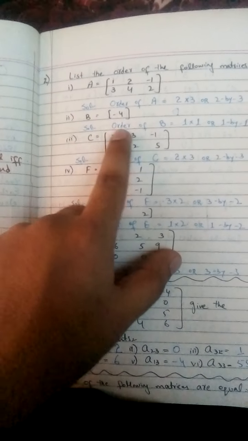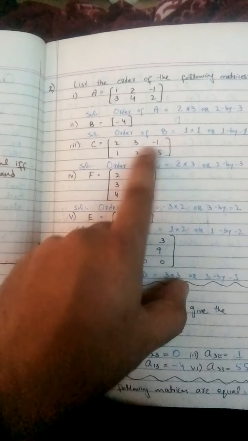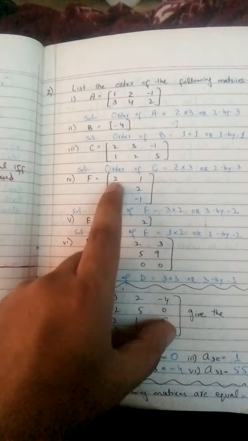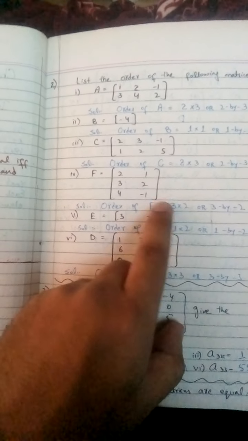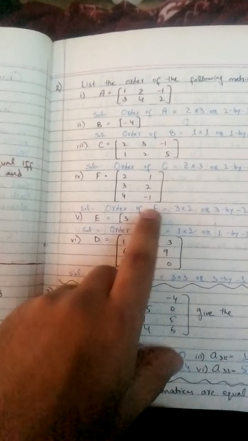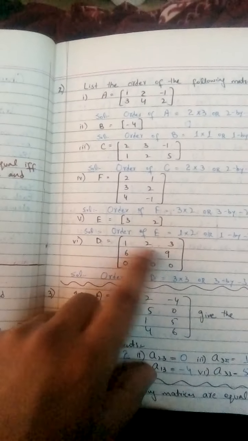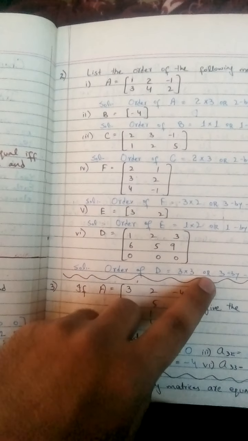This matrix has 1 row and 1 column, so its order is 1 cross 1. This matrix, 2 rows 3 columns, 2 cross 3. 1, 2, 3 rows 2 columns, 3 cross 2. 1 row 2 columns, 1 cross 2. 3 rows 3 columns, 3 cross 3.